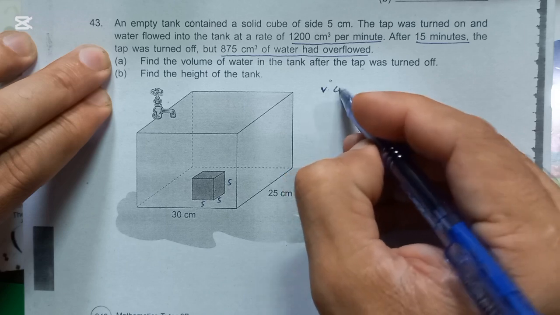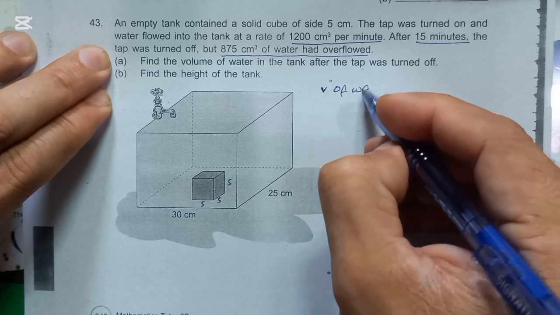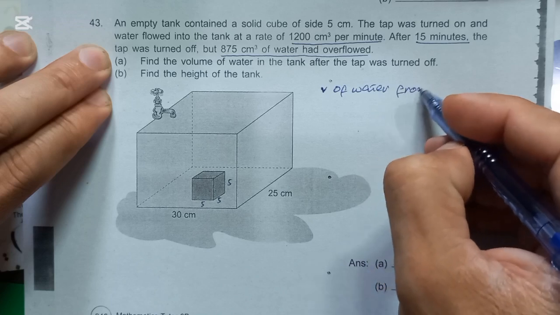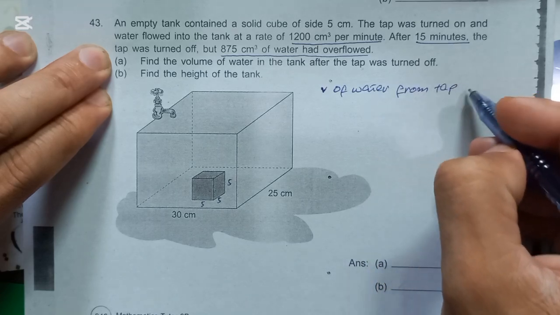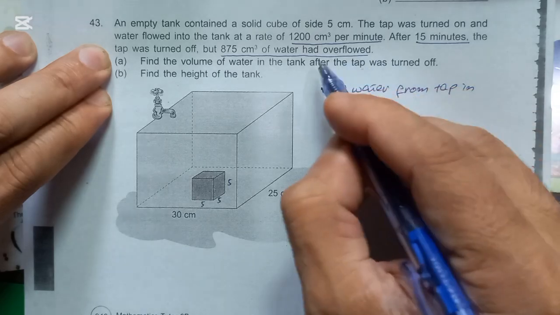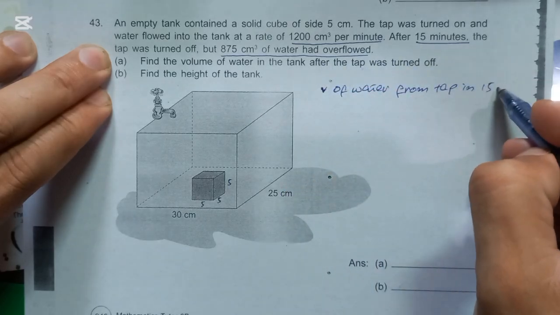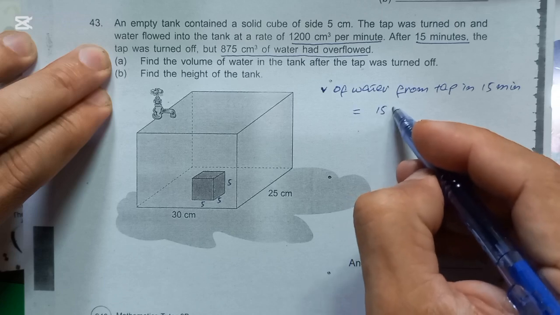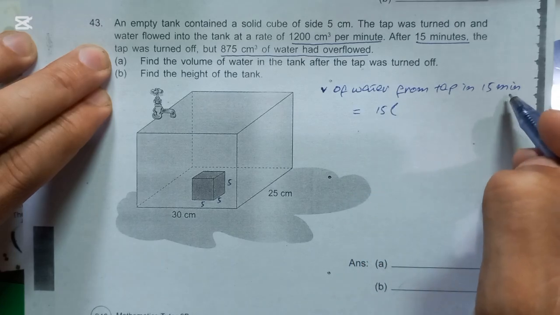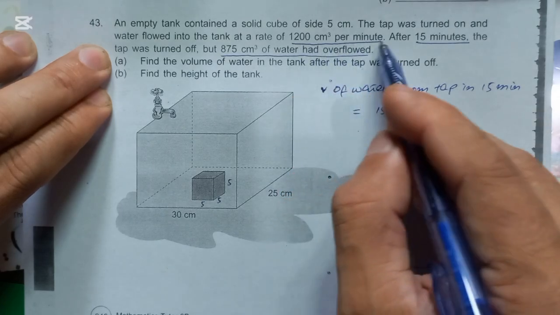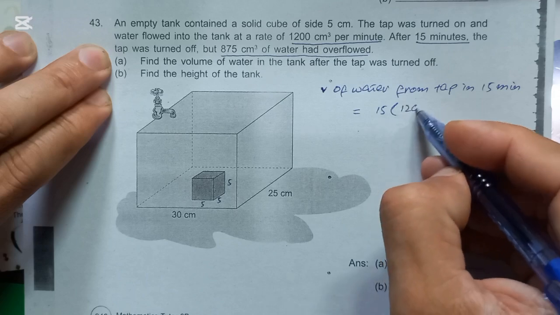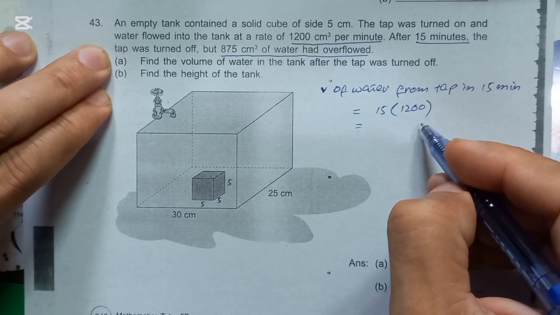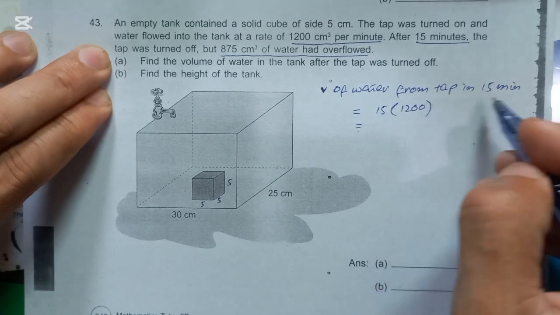Okay, volume of water from the tap in 15 minutes. That will be equal to 15 into the rate, which is 1200 centimeter cube per minute. So 15 into 1200. That is the total volume of the water that flowed from the tap in 15 minutes.